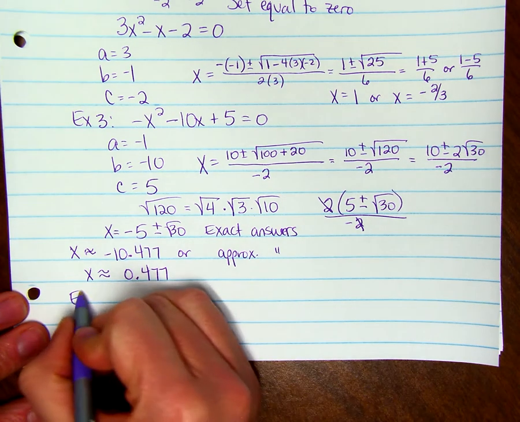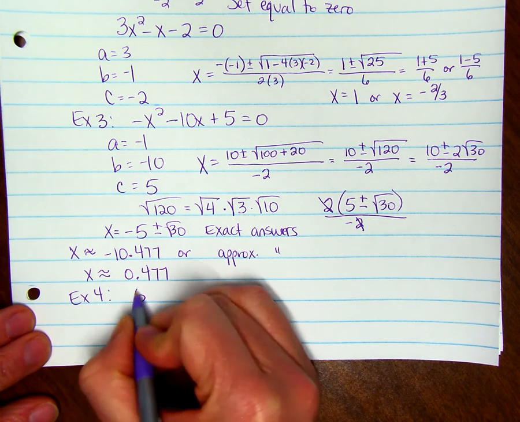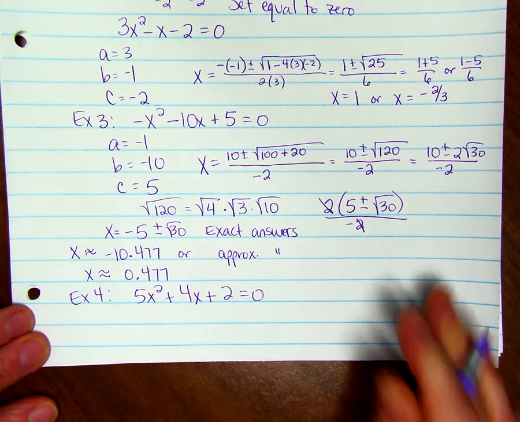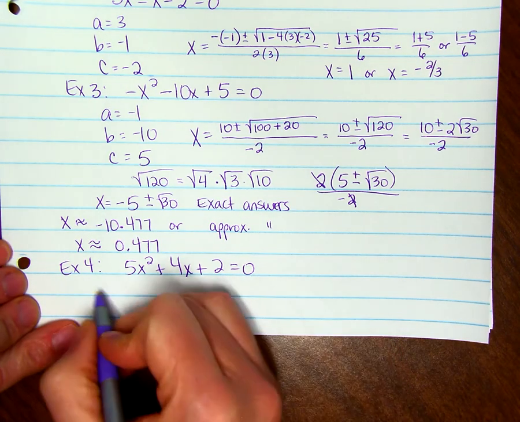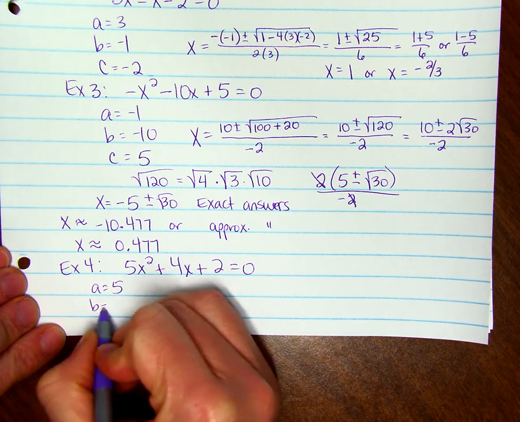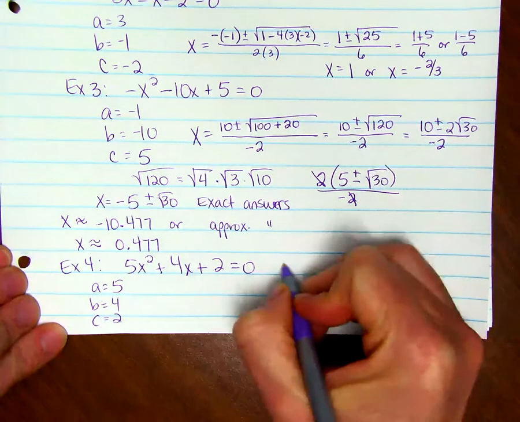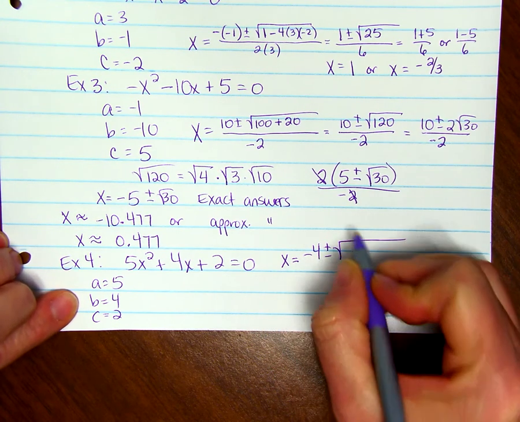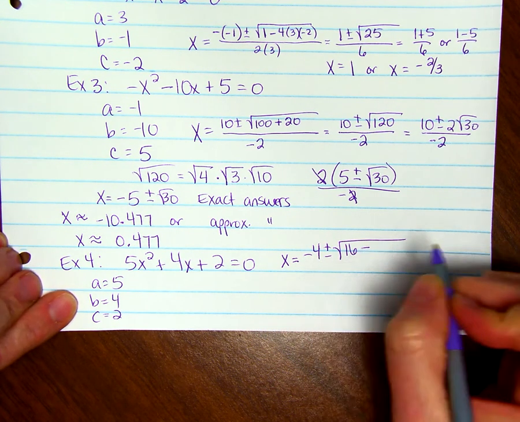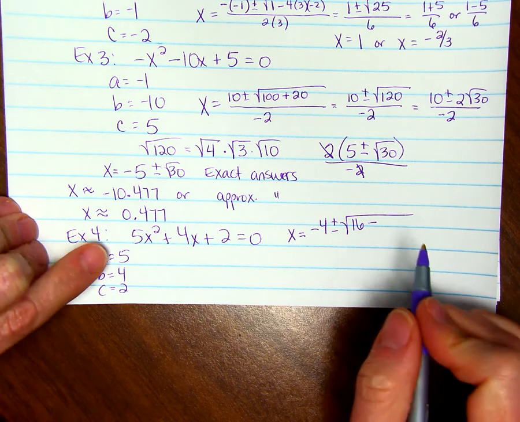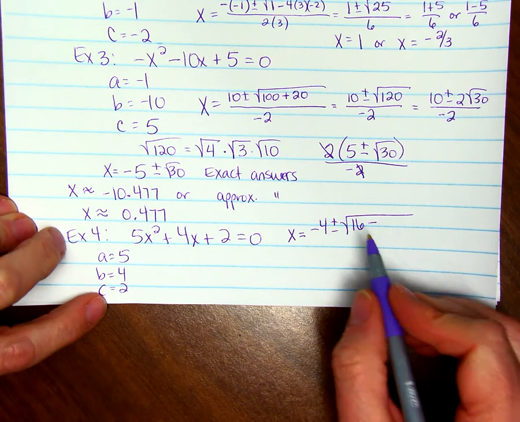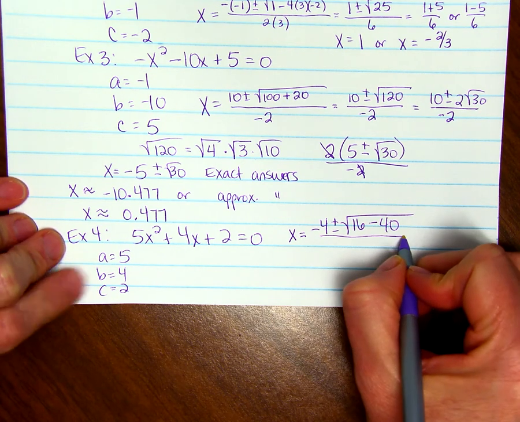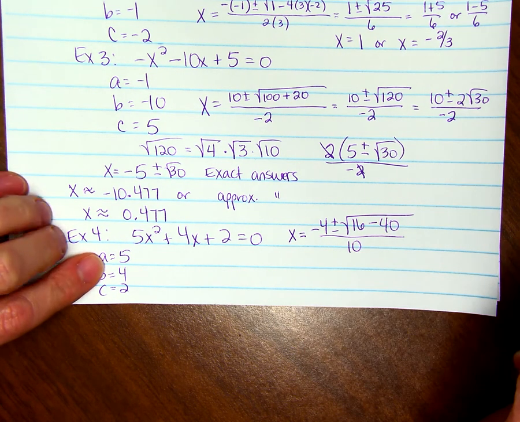All right, one more example. Example 4. 5x squared plus 4x plus 2 equals 0. So a equals 5, b equals 4, c equals 2. We have x equals negative 4 plus or minus square root b squared is 16 minus 4 times a times 5, so 20 times 2 is 40. 16 minus 40, all divided by 2a, which is 10.